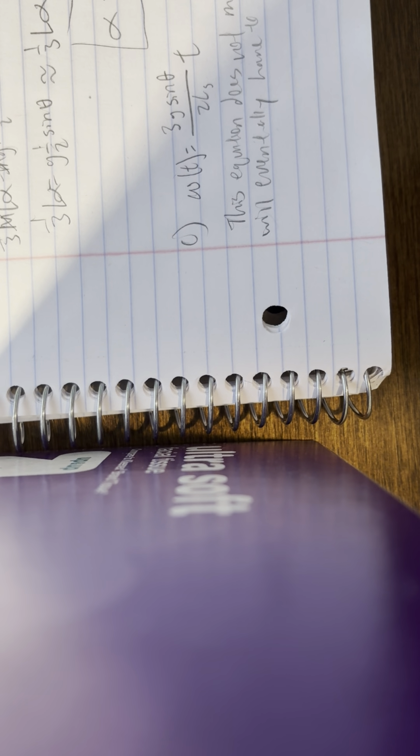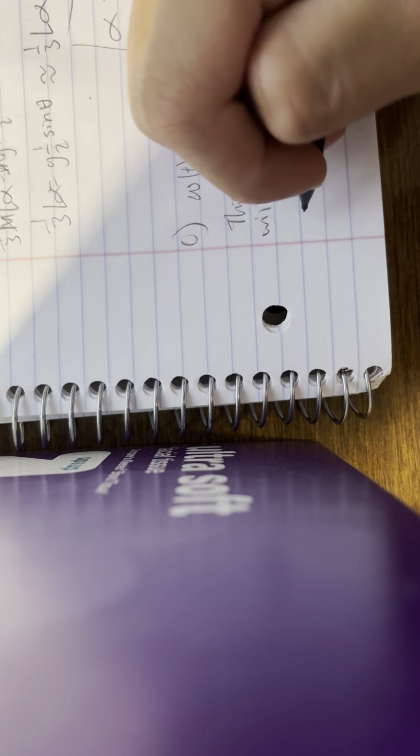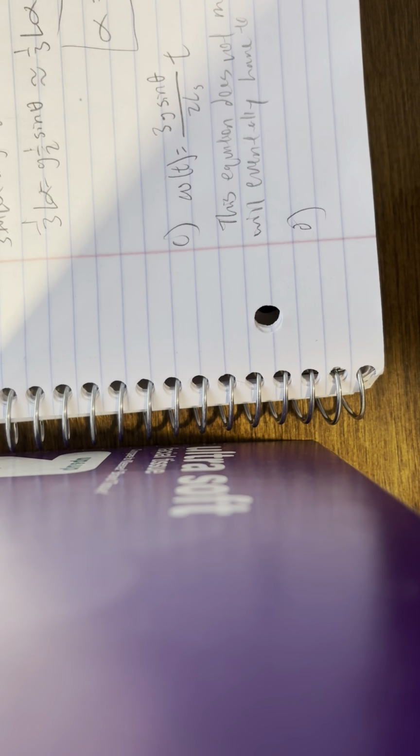Let's see, in part D it says, four students independently derive equations and propose them to describe the motion of the sign. Which equation best matches the data collected? So the graph shows that it starts at like 5.5-ish on the y-axis. So based off that, it's probably not going to be a sine graph because sine starts at 0.